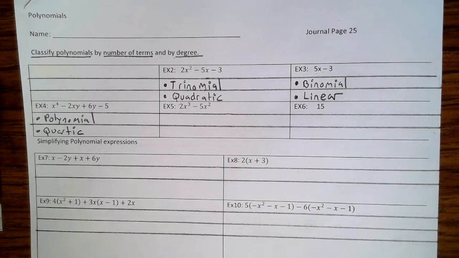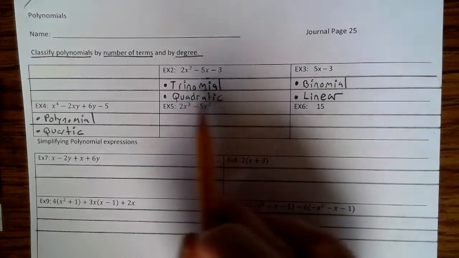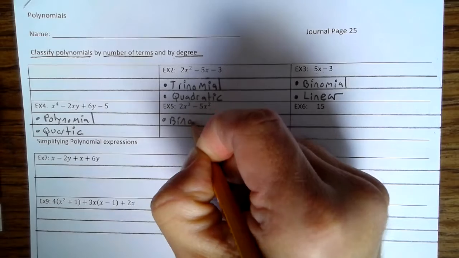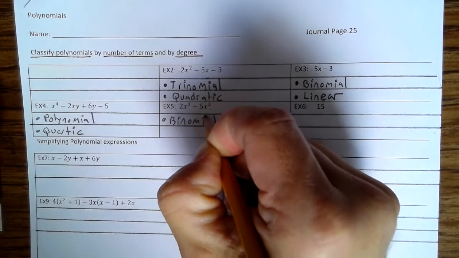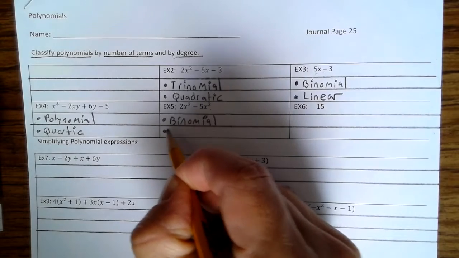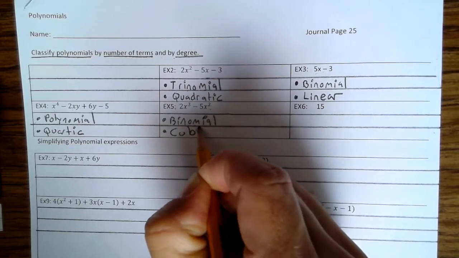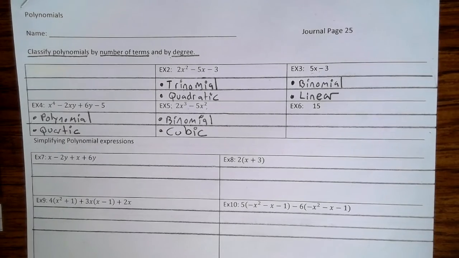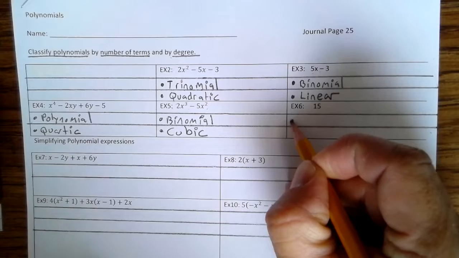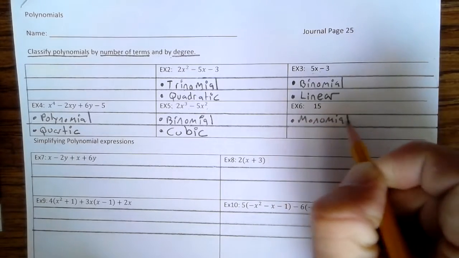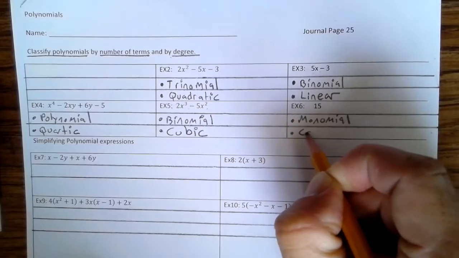Example 5. There are 2 terms, so it's binomial. It's degree 3, so we know it's cubic. Okay, example 6. It's monomial since there's 1 term, and since there's only a constant, it's constant.